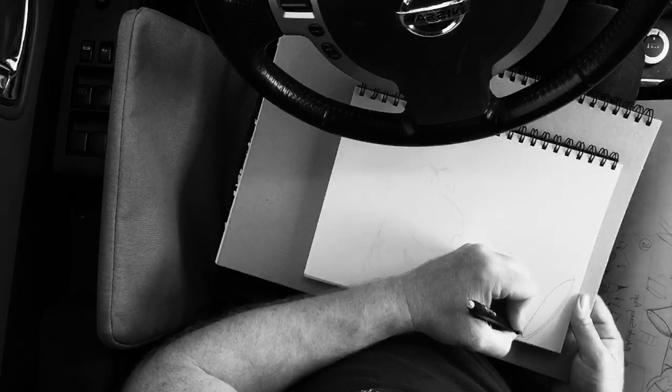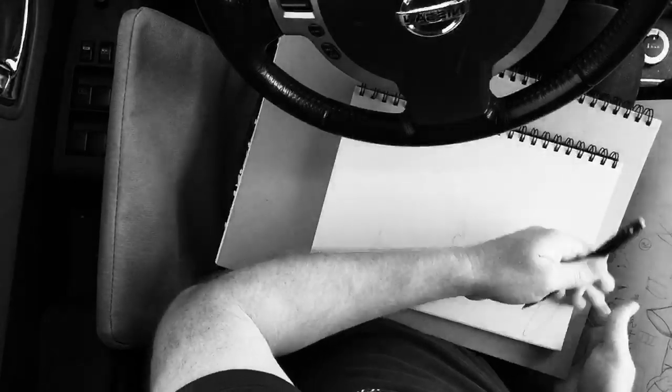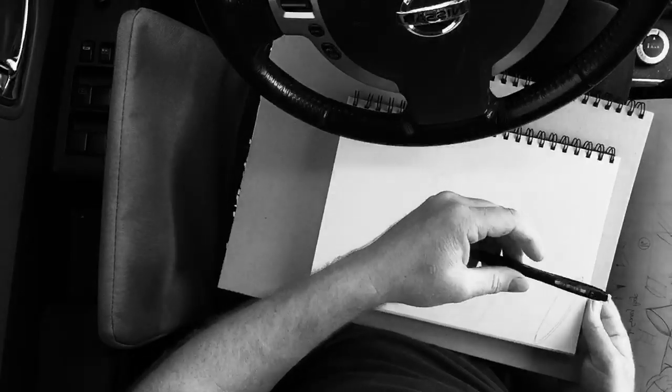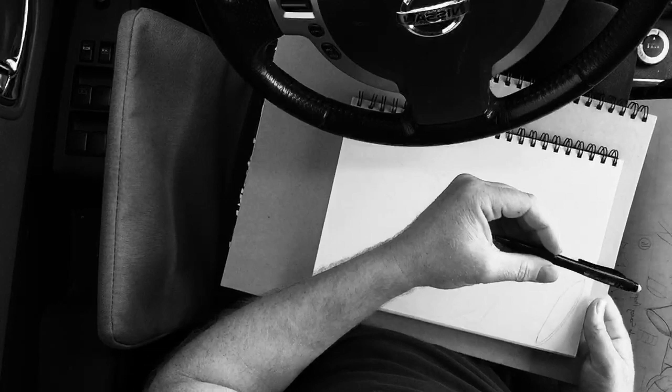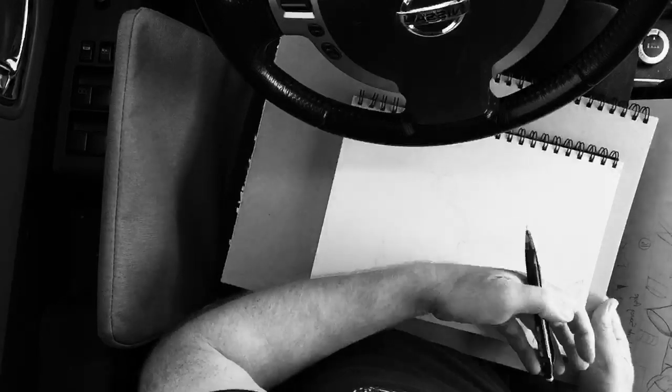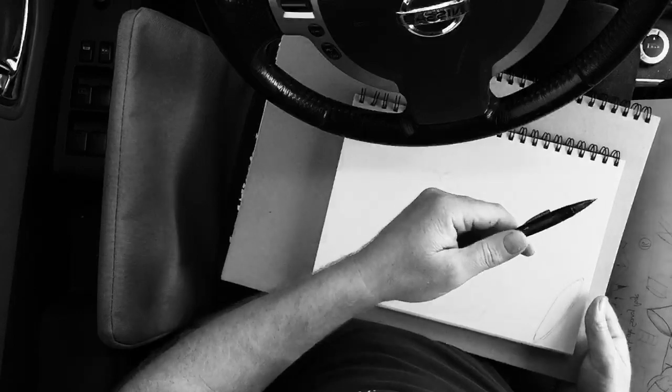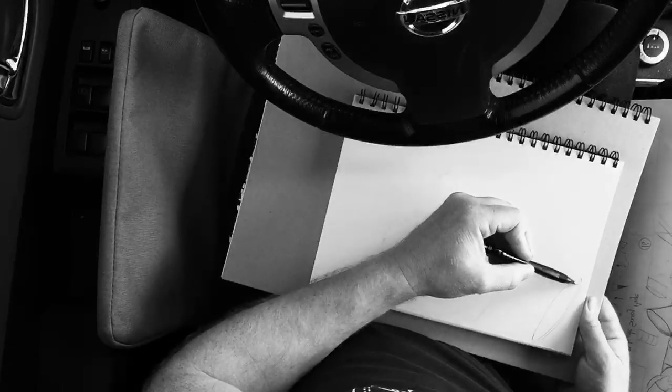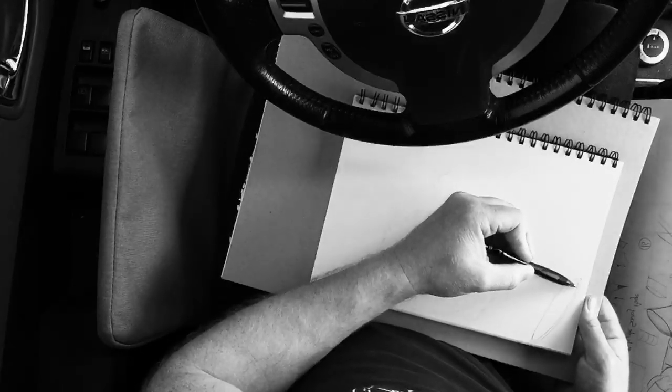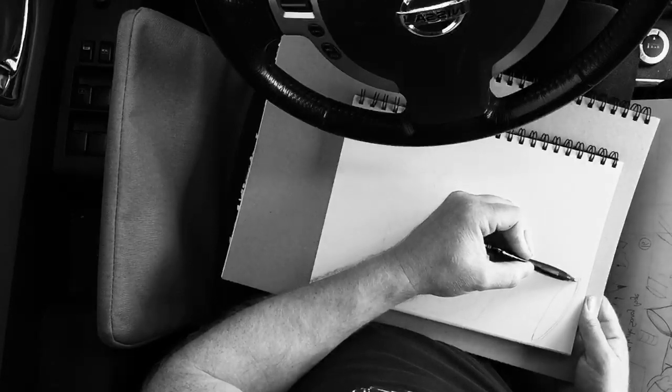And then for some reason, for the last couple of pages, I just started drawing the whole page. And I thought, why didn't I do this from the start? Because this actually helps make the process faster.